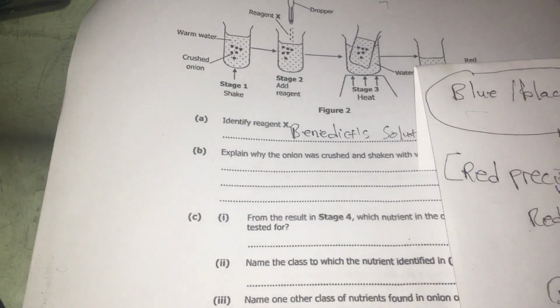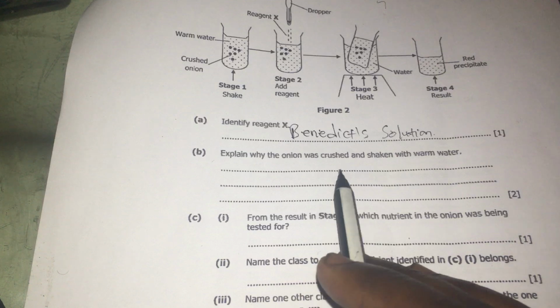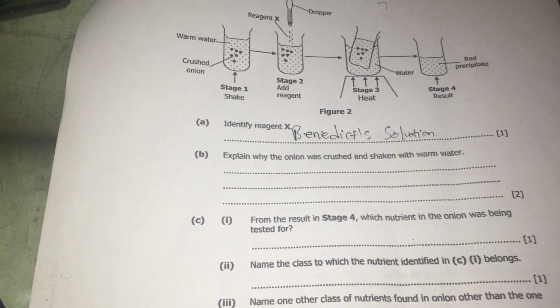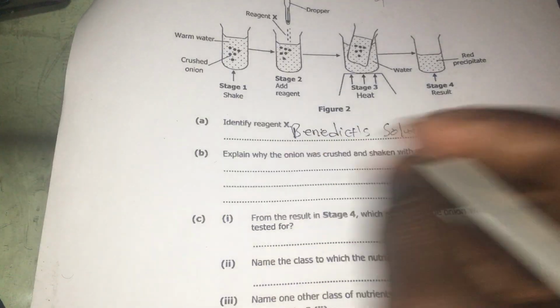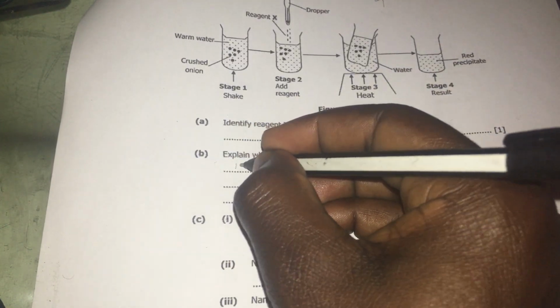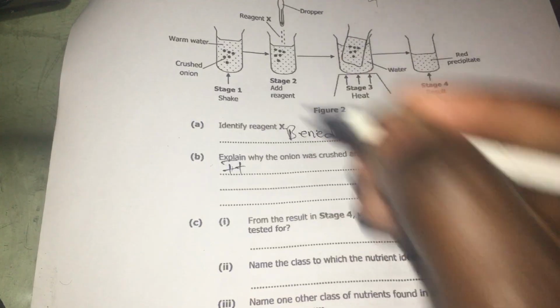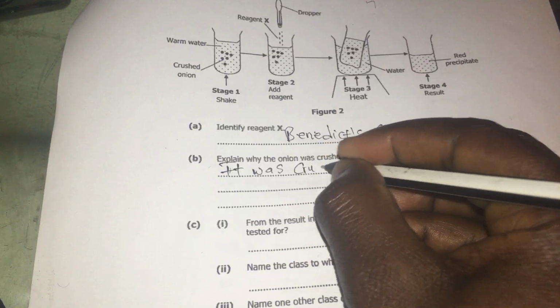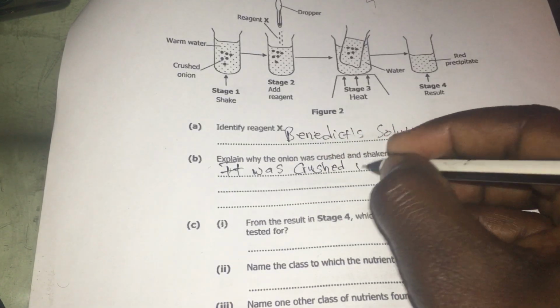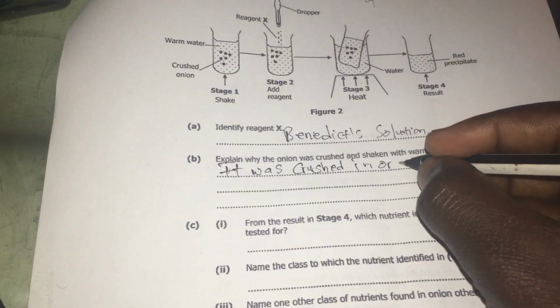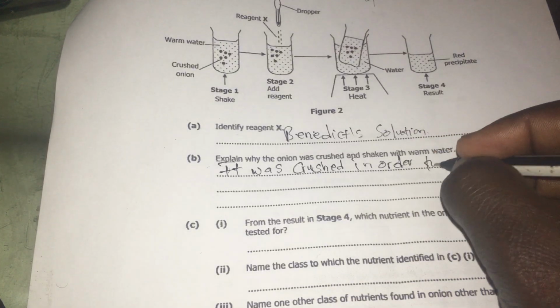So now, let us try to answer this question very well. It says, explain why the onion was crushed and shaken with warm water. In our simple definition, we're going to say it was crushed in order to expose the cells to the reagent.